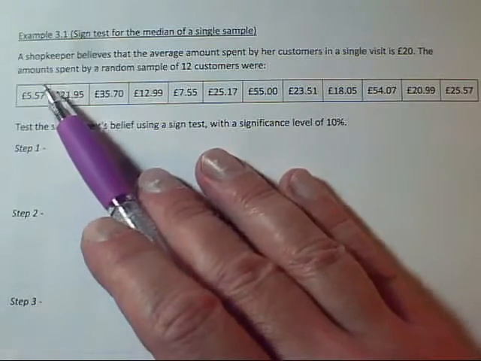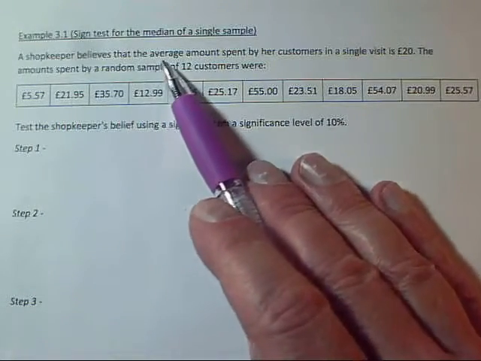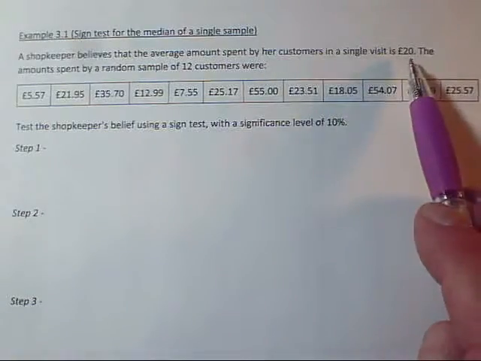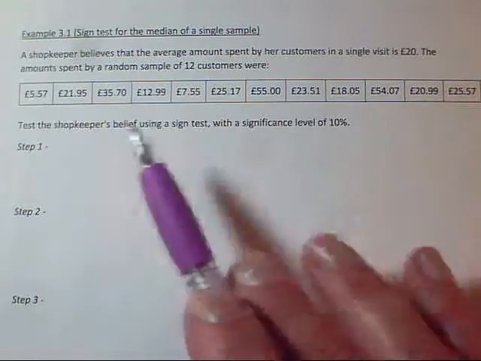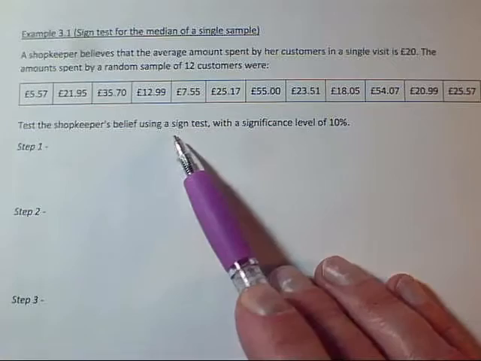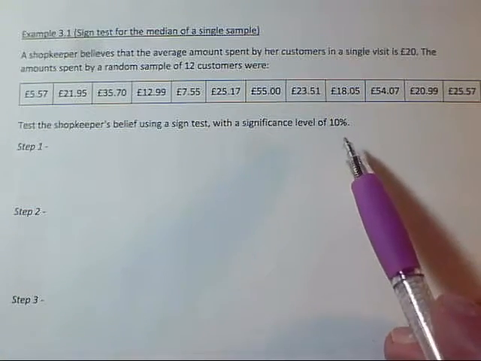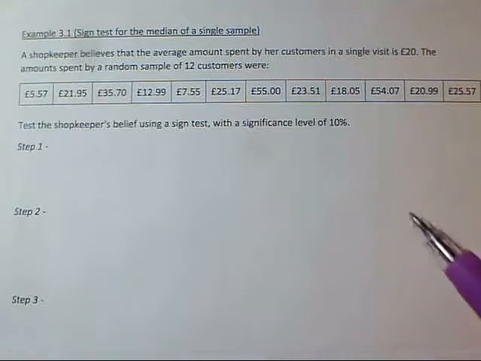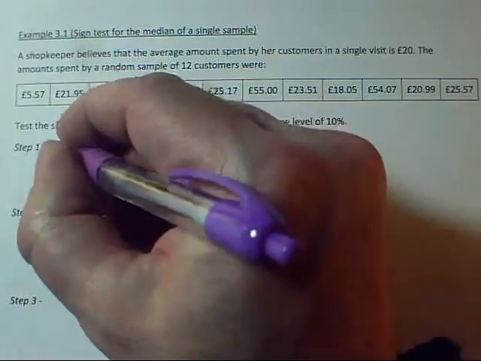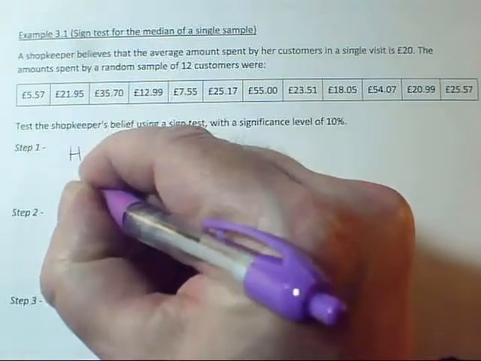Okay, in this one we've got a shopkeeper who thinks that the average amount spent is £20. And we've got some data about what they do actually spend, and we've got to use a sign test to test this belief with a significance level of 10%. Because it's a sign test, I don't have to make any assumption about what kind of distribution the data comes from. Okay, but for step one, which is my hypotheses, I do need to make sure that I word it correctly.